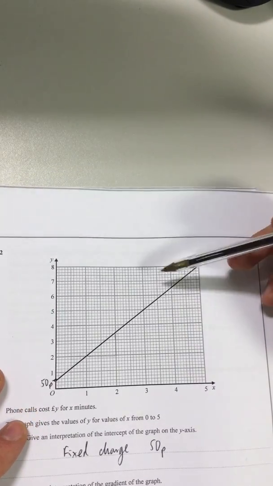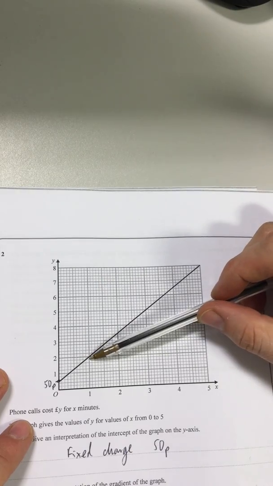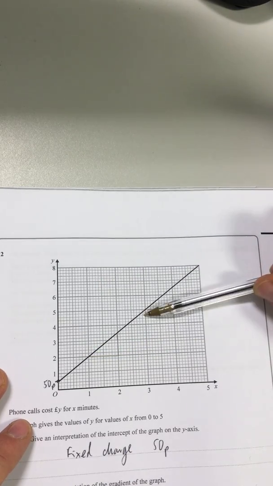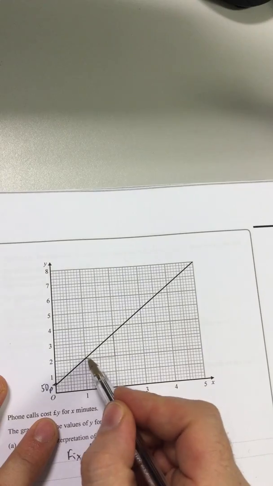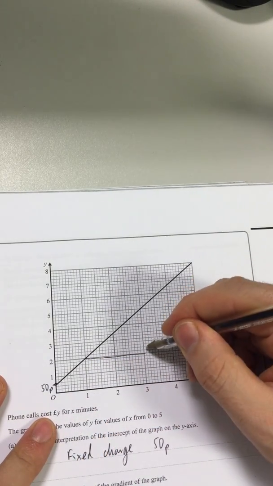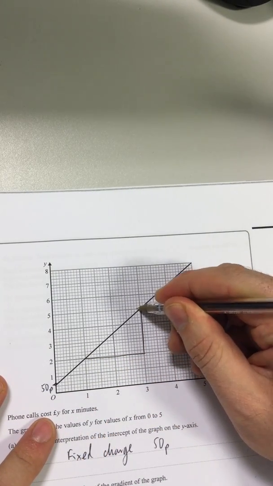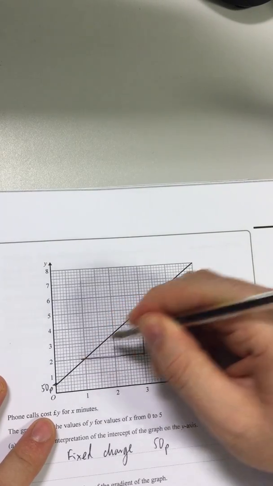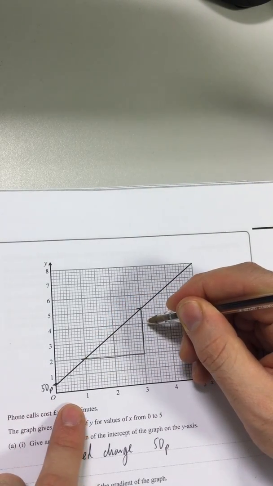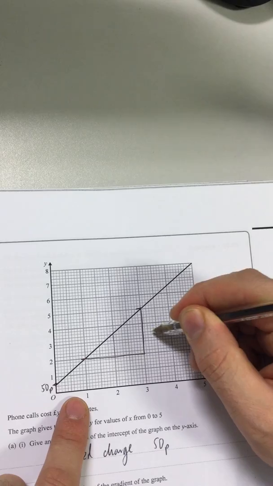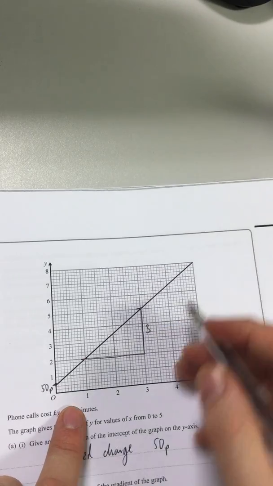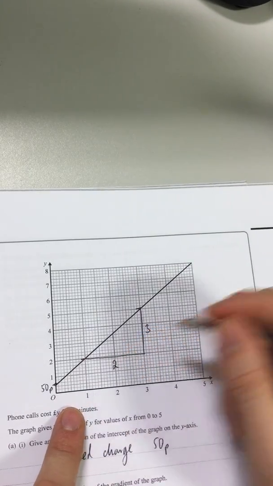Okay, if you could see a complete set of values, so let's say if I extend it to 2, no, I'll do it there actually. If I extend this out to 2 and I go up, I'm actually landing bang on a figure there. Okay, so I can actually write down whole number values. So this has gone up from 2 to 5, so that's 3. And this has gone from 1 to 3, so that's 2.